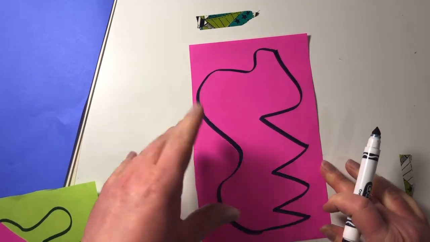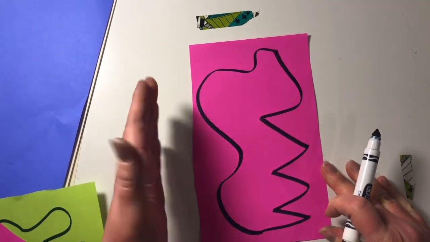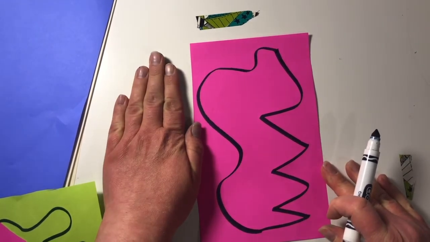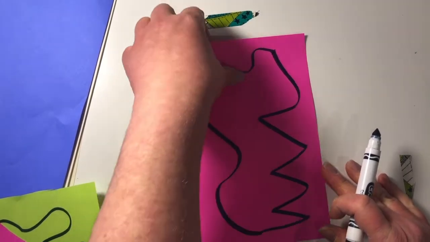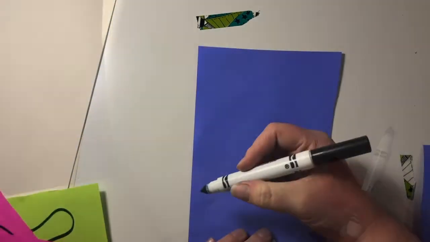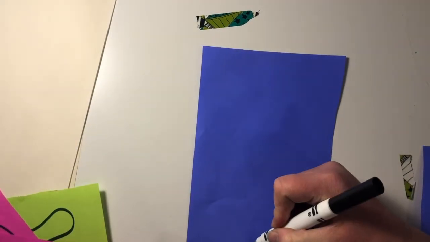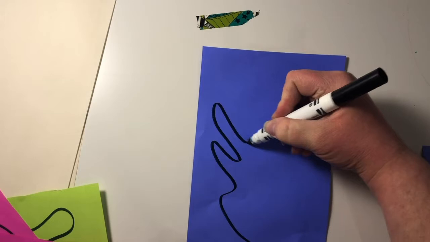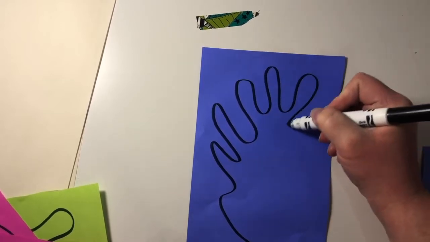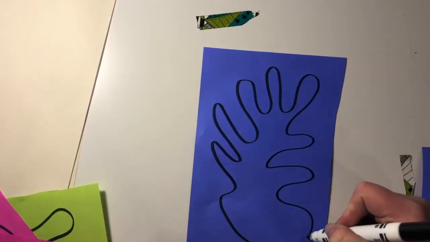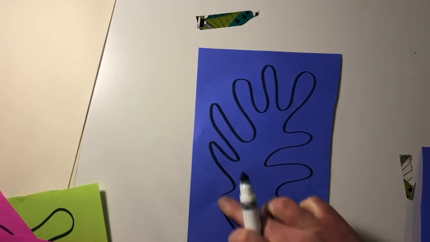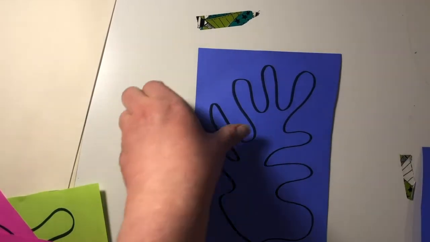Now I want you to keep in mind, the bigger you draw your shapes, I'll put my hand right here, it's pretty big, the easier they are to cut out later. You know, think of Matisse's leaf shapes. They kind of look like seaweed. It's that wavy line out for a walk.